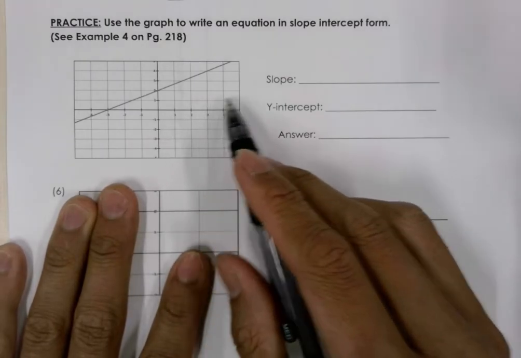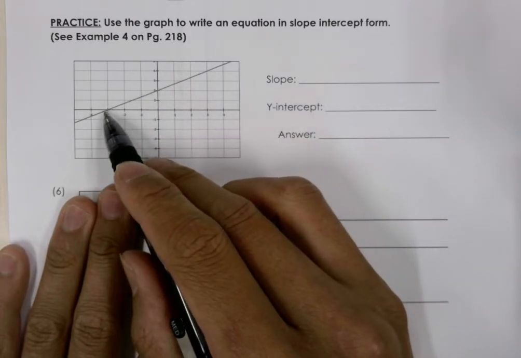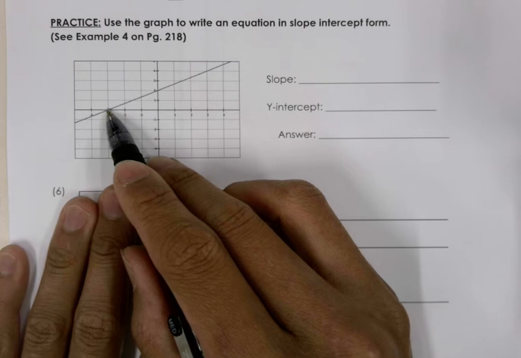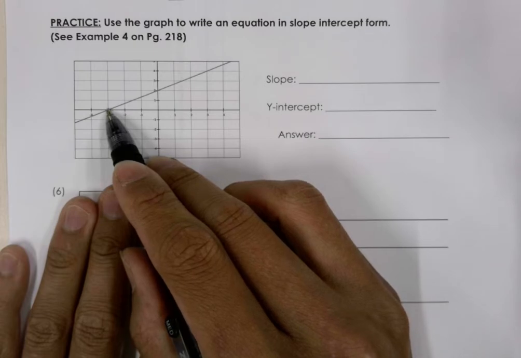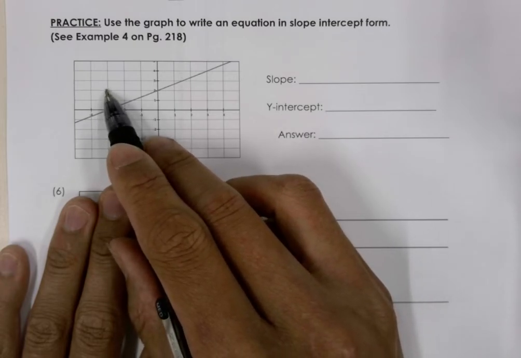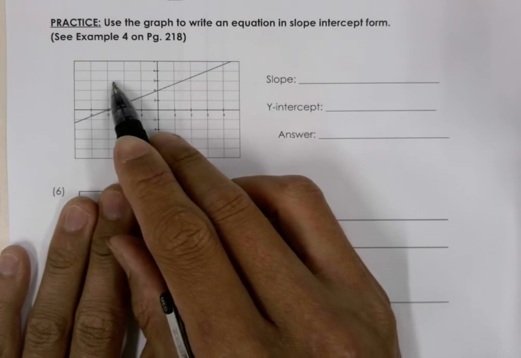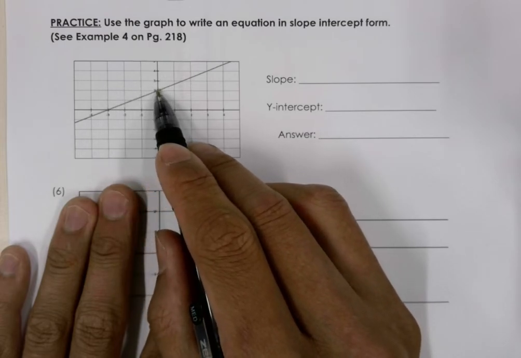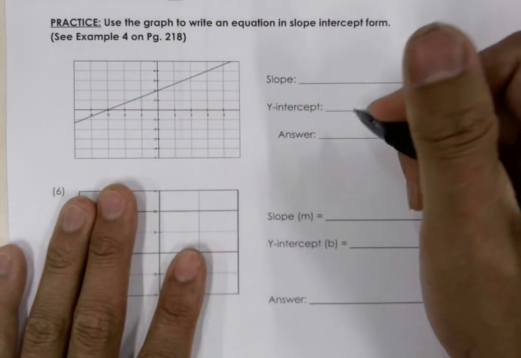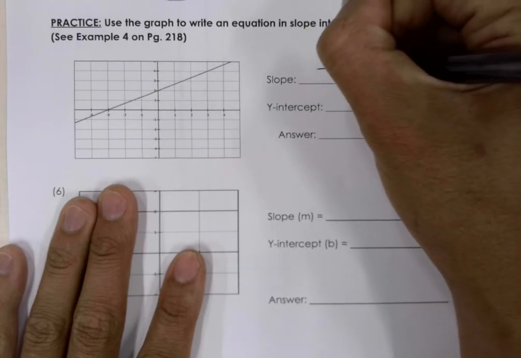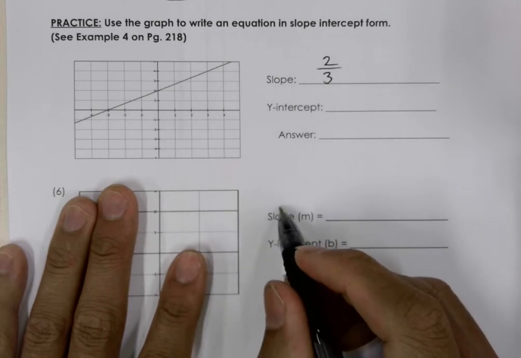What we can do is first define what our slope is. If we pick this point here, our slope is rise over run. Our rise could be 1, 2, and if our rise is 1, 2, then our run is 1, 2, 3. So the slope of this graph is 2 over 3. Rise of 2, run of positive 3.